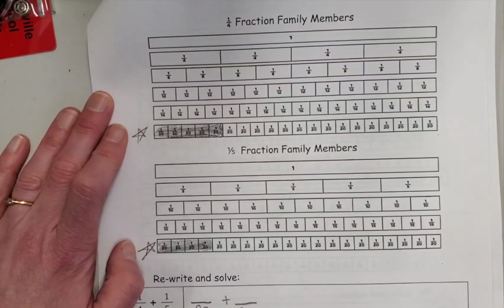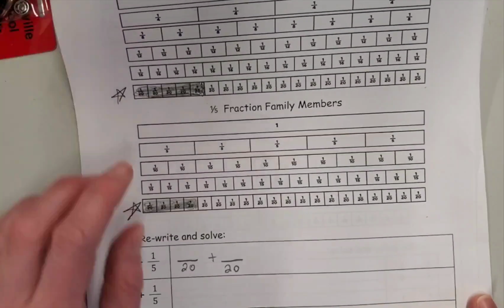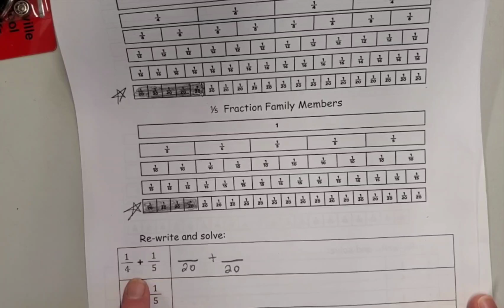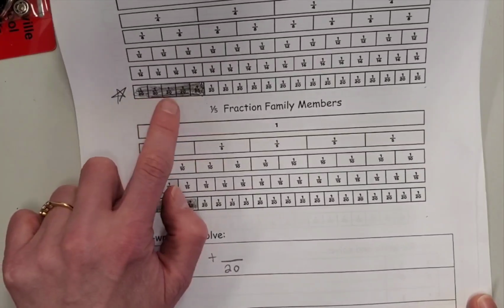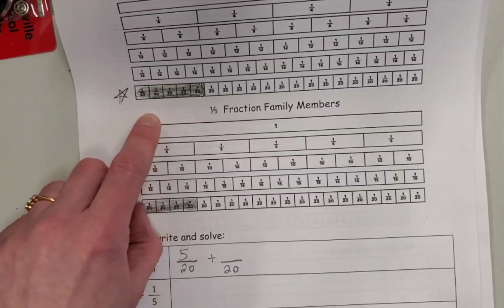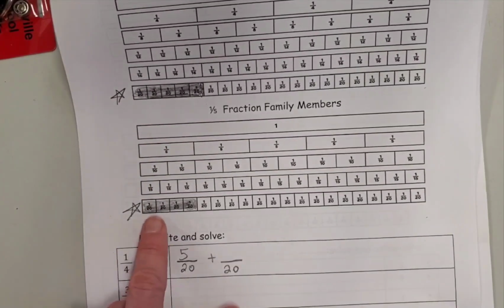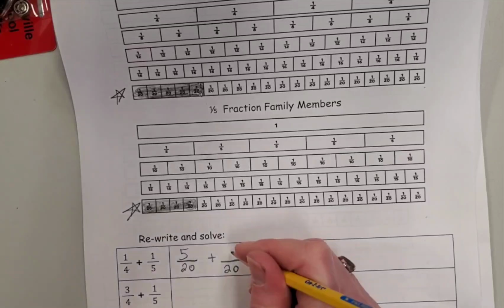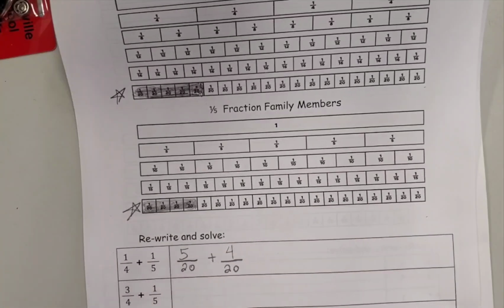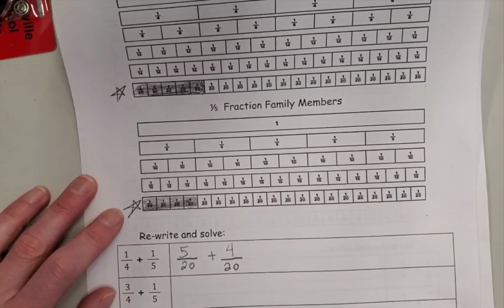So if we're just using our fraction bars to calculate it, 1/4 in 20ths is 1, 2, 3, 4, 5 20ths. It's the same amount, but it's the equivalent fraction, right? 1/5 in 20ths is 1, 2, 3, 4 20ths.